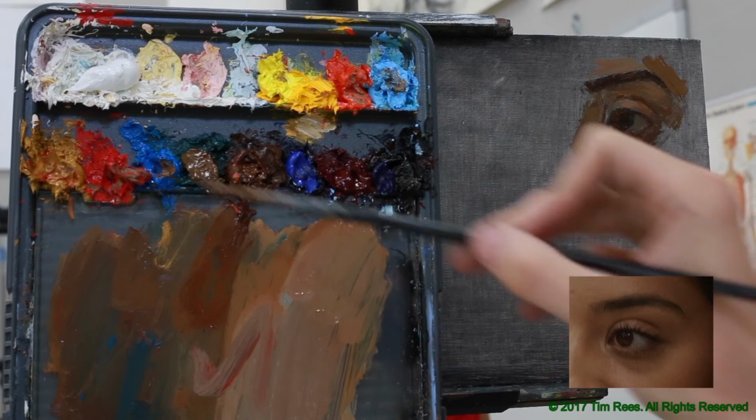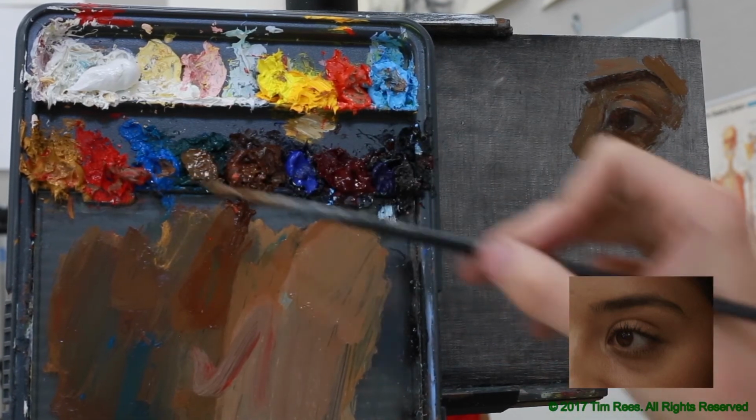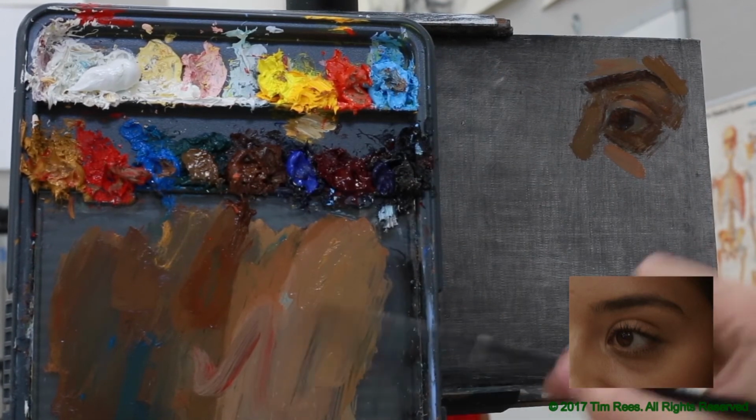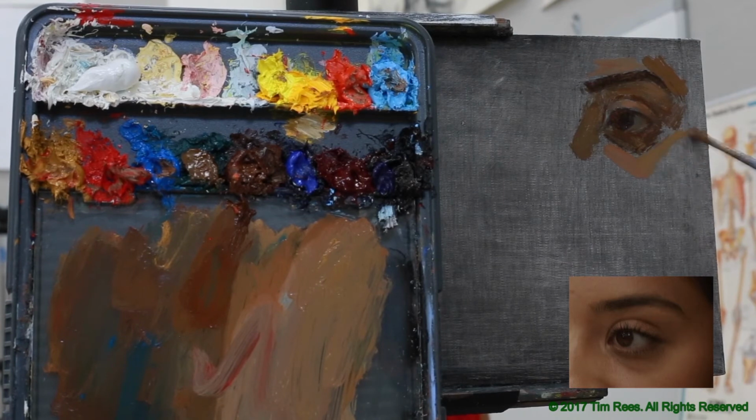And I think students do have a struggle with this idea of painting these small features, which, especially from a distance, really look just like lines.